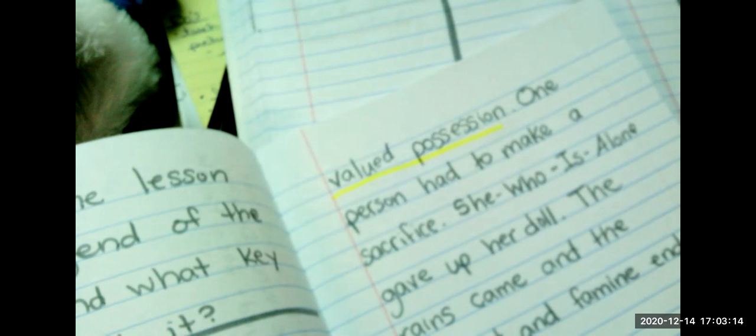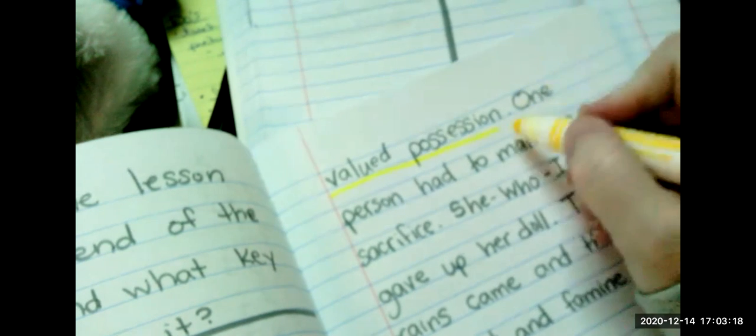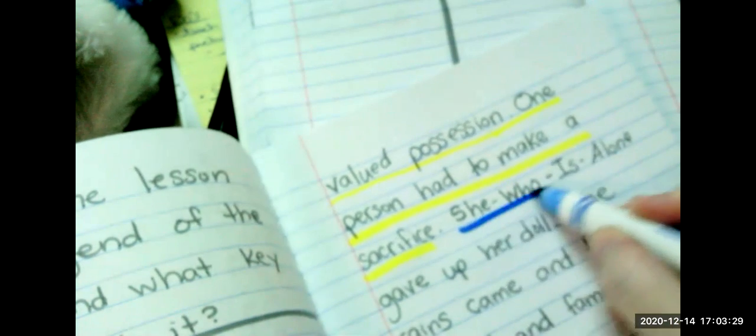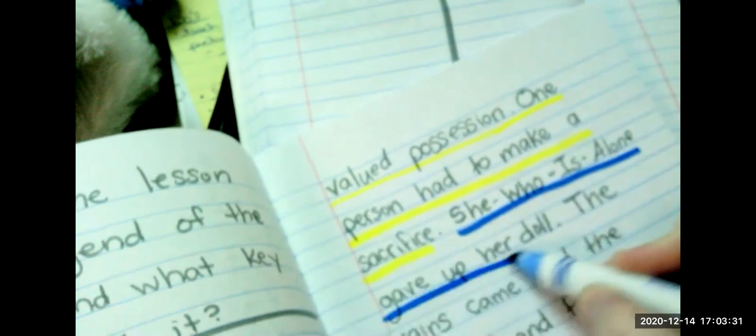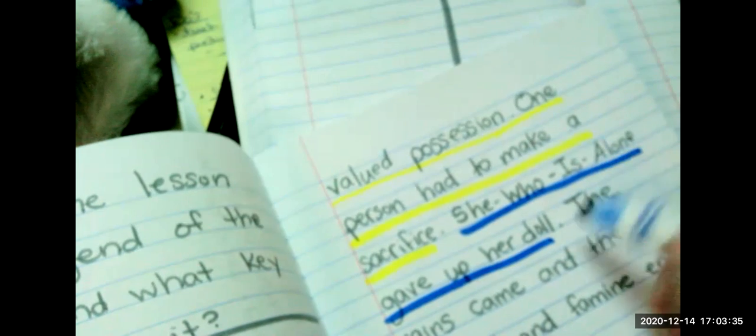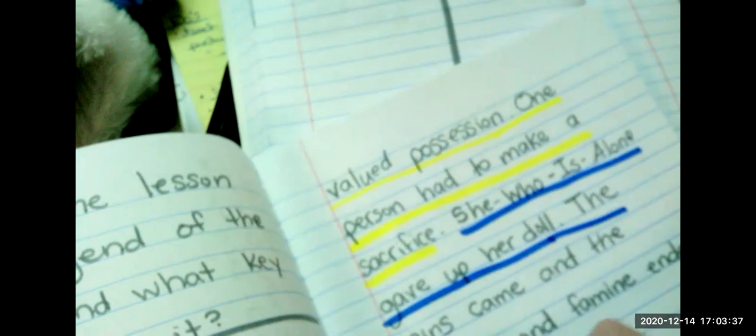What is our second piece of evidence? Well, I think this probably might still be in the same. It's still talking about they have to give something up. But our second piece of evidence, who is the only person who did it? She who was alone gave up her doll. Okay. And then what happened when she did? The rains came and the drought and famine ended.